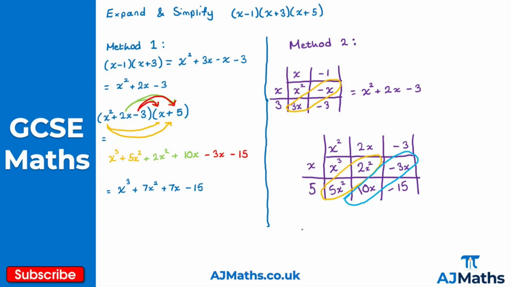Well, if I just do it underneath, we've got x cubed, 5x squared plus 2x squared, so that's 7x squared. 10x minus 3x, which is 7x. And then finally, we've got this minus 15 here.